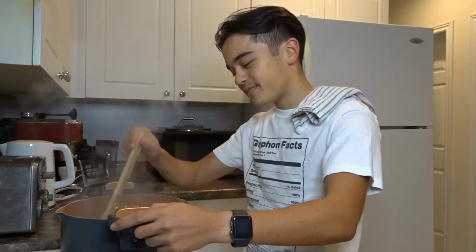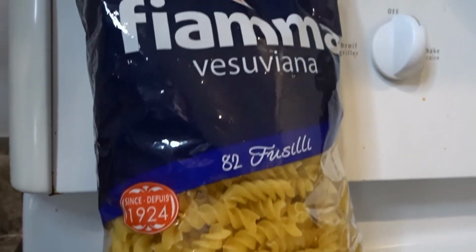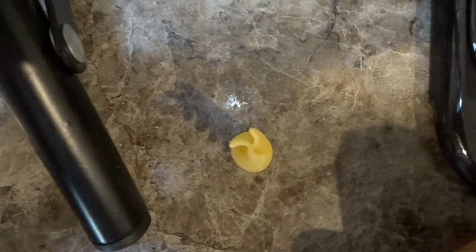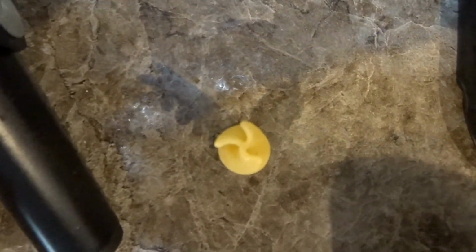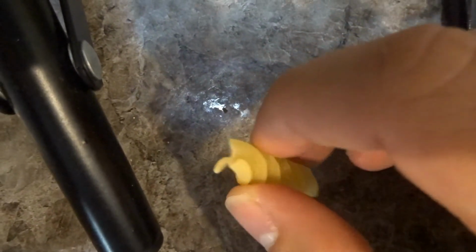Hello! Welcome to Brendo's Kitchen. Today, we're gonna make some gourmet fusilli. While we let our pasta cook, let me talk to you about the symmetry of the shape of the fusilli noodle. With the fusilli noodle, we are only going to focus on the top and the bottom of the noodle. We are going to totally disregard the spiral shape.